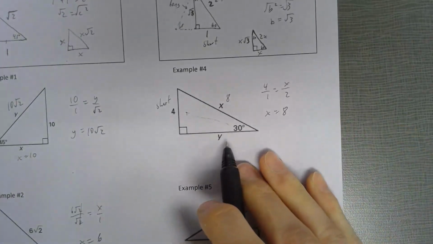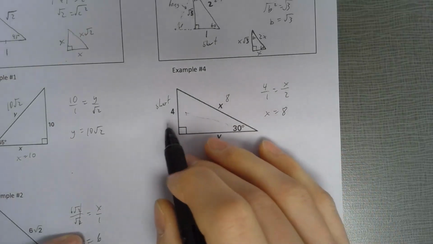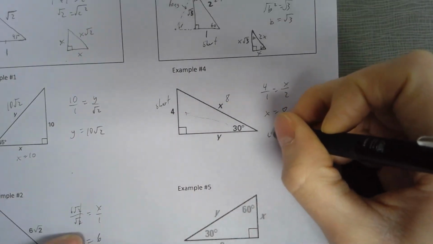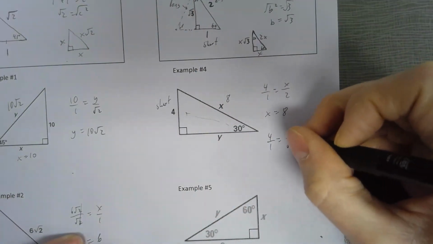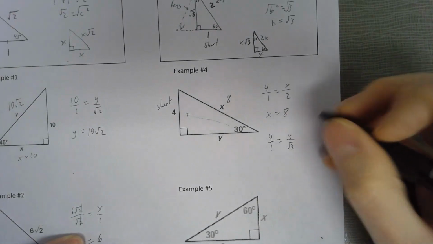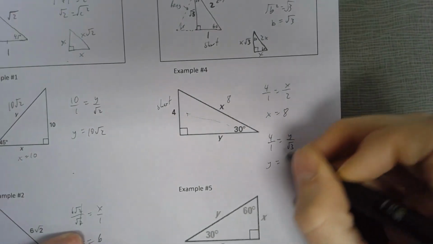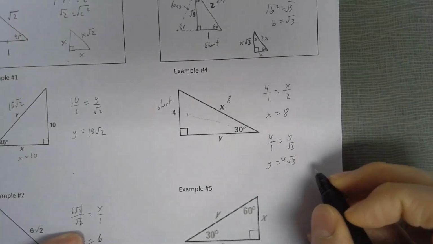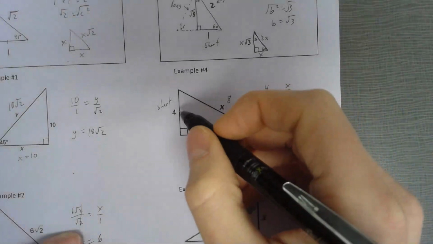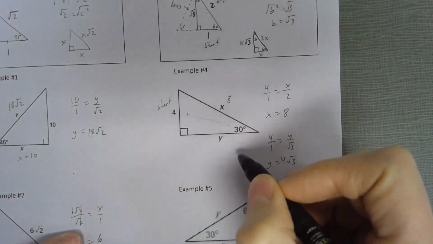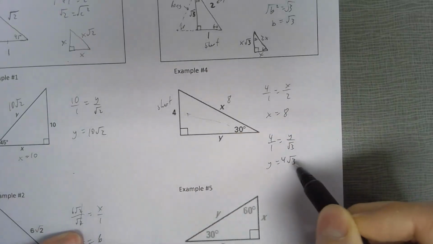So when I want to find y, we could set up a proportion, 4 over 1 equals y over root 3. And then use the cross products. 1 times y is y, and 4 times root 3 is 4 root 3. Now, once you get comfortable with the idea that this longer leg is always root 3 times whatever that short leg is, we can just simply take 4 times root 3 to get 4 root 3.